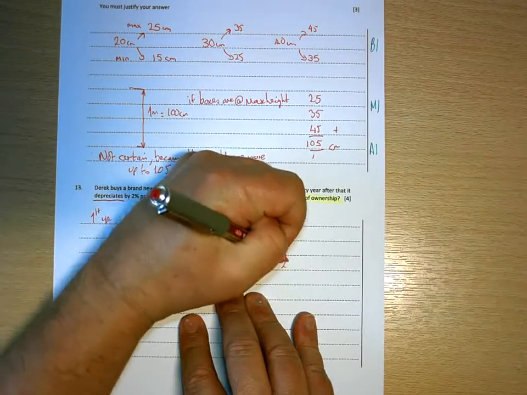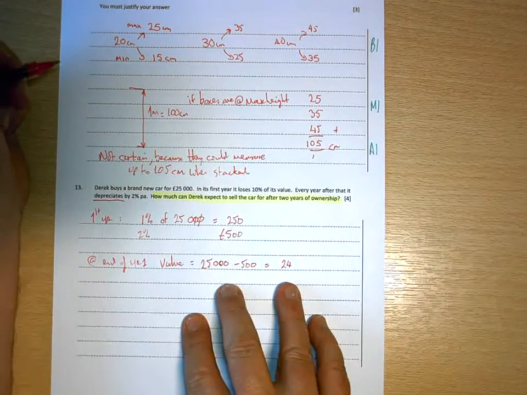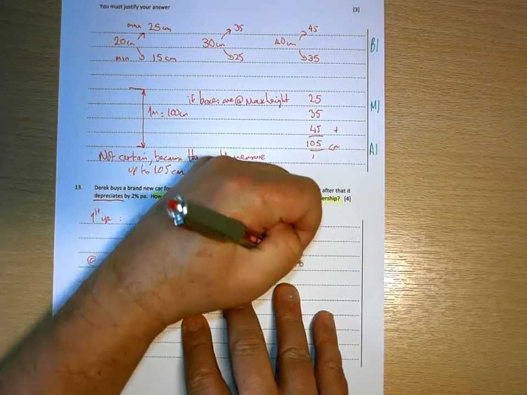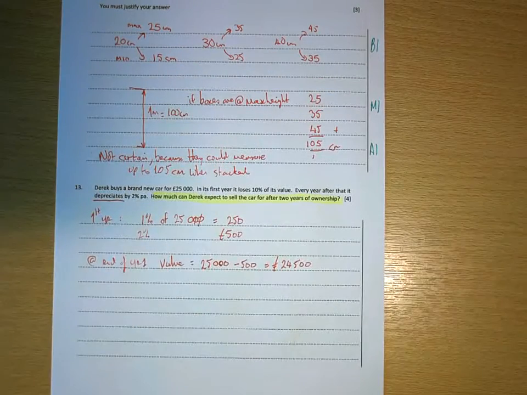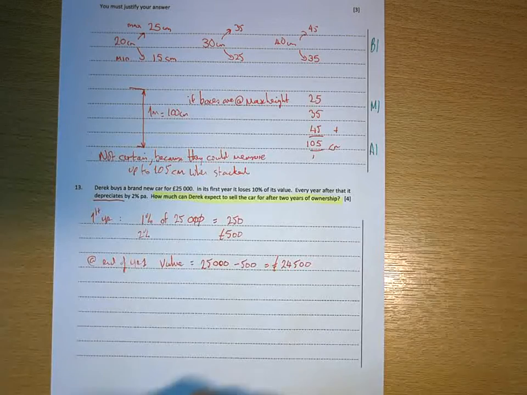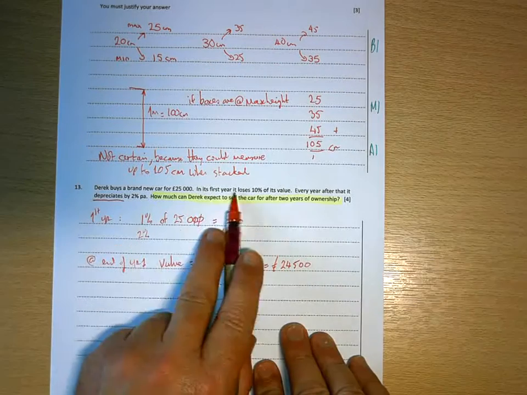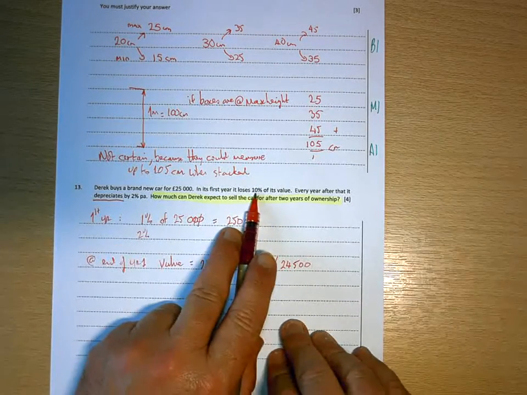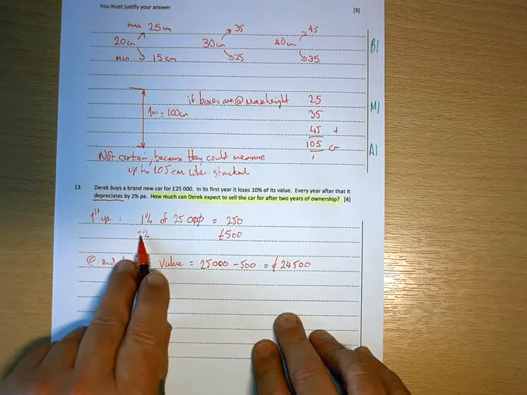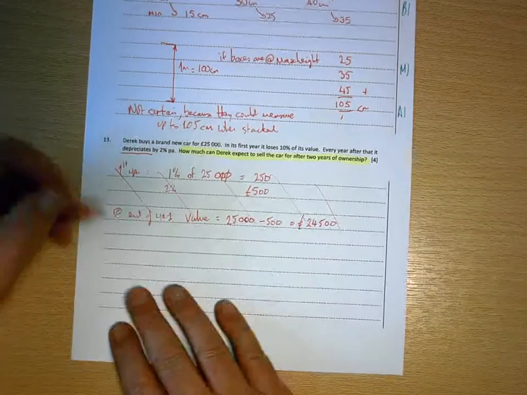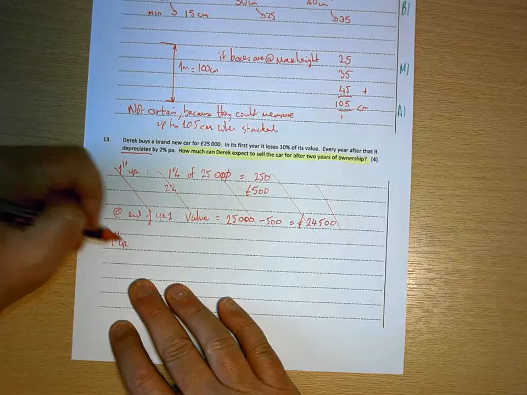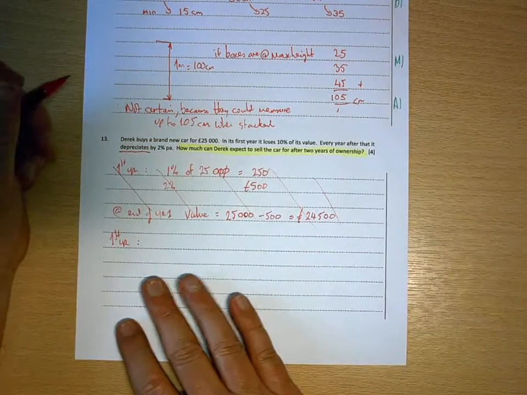So it's going to be worth £24,500. I just realised I've missed part of this, haven't I? Sorry, in the first year it loses 10% of its value, not 2%. So if I just start this again, so first year, just goes to show you need to read the question carefully.